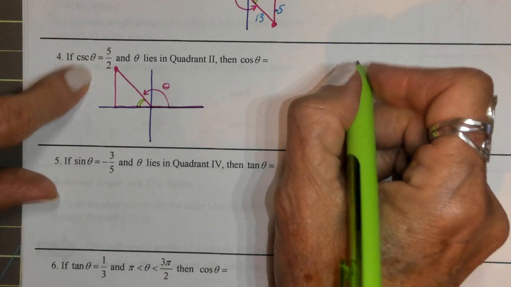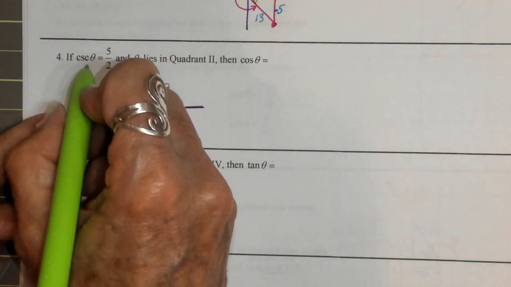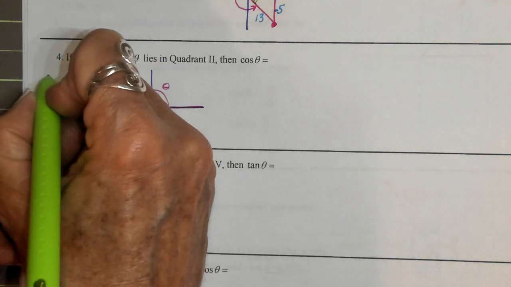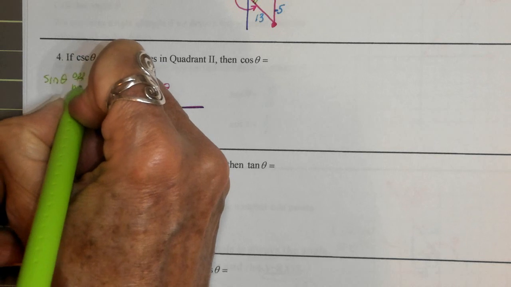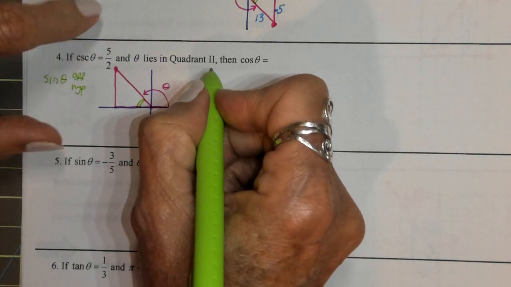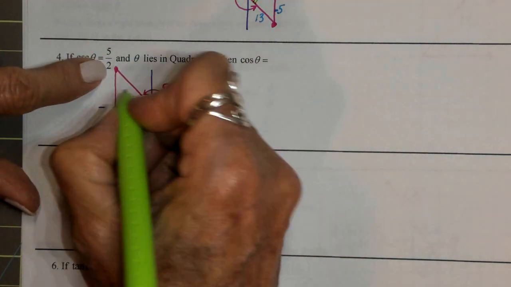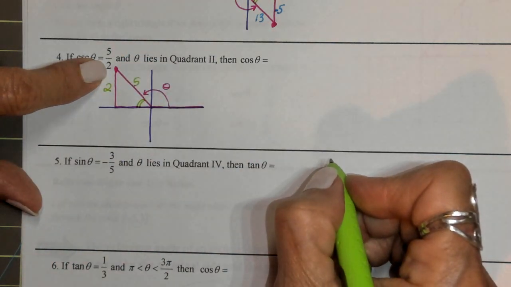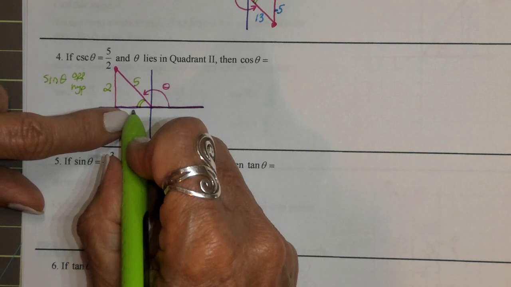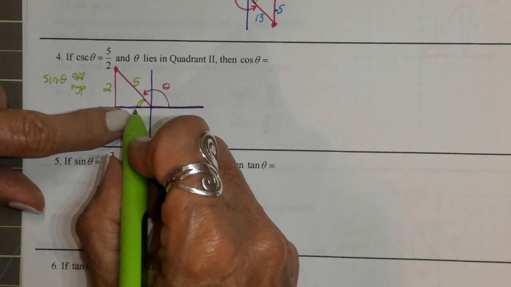Cosecant is the flip of sine. Sine is opposite over hypotenuse, so cosecant will be hypotenuse over opposite. 5 and 2. Okay? We can use the Pythagorean theorem to get this side.